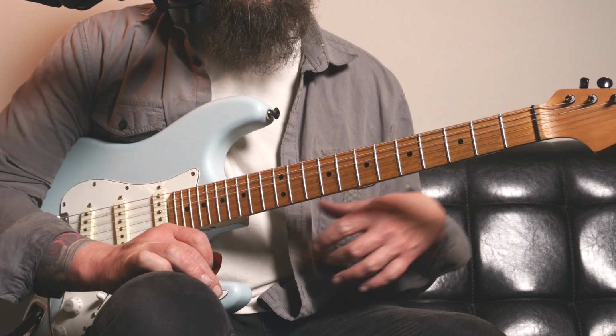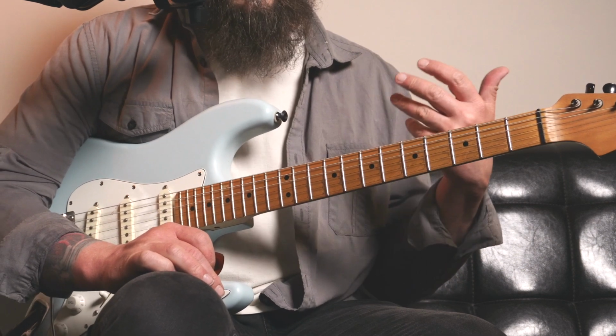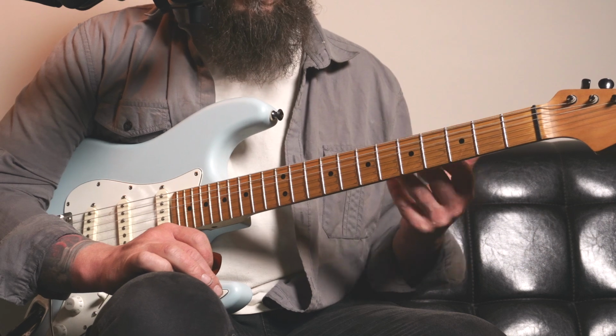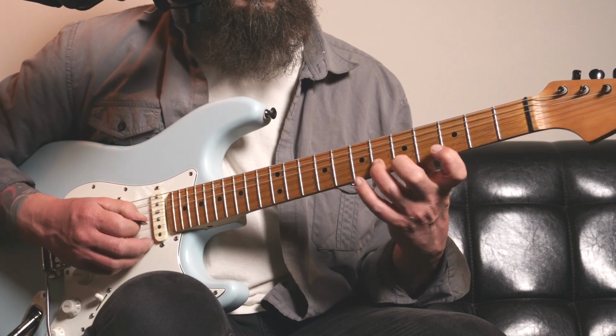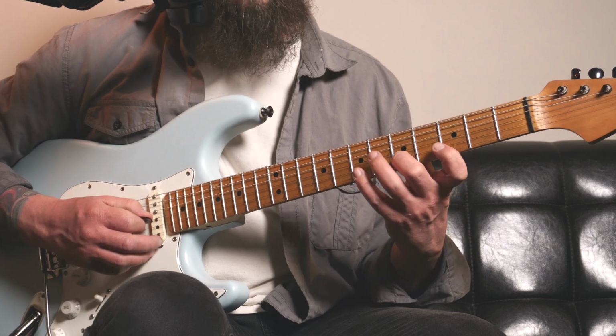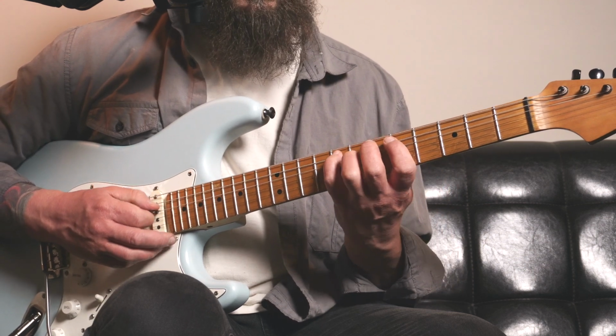That makes a pretty cool exercise. You can also, of course, use these in any way. You can take the ascending and go back down the descending.